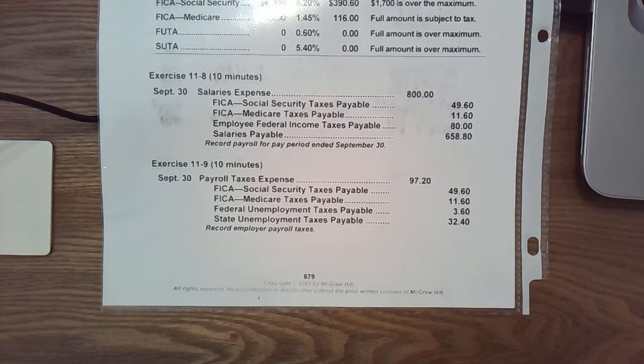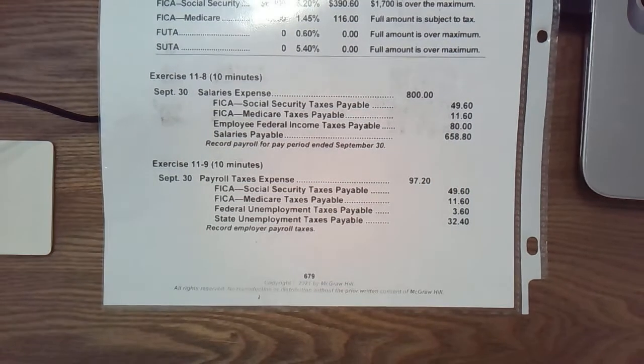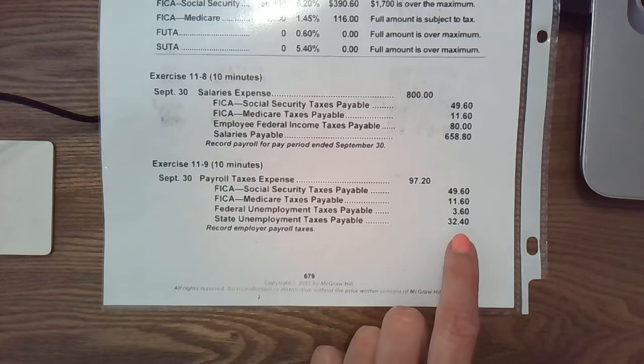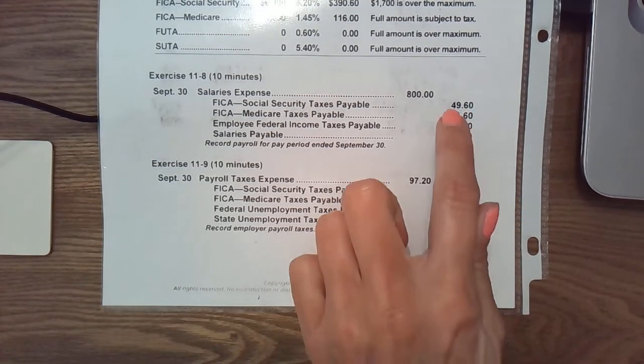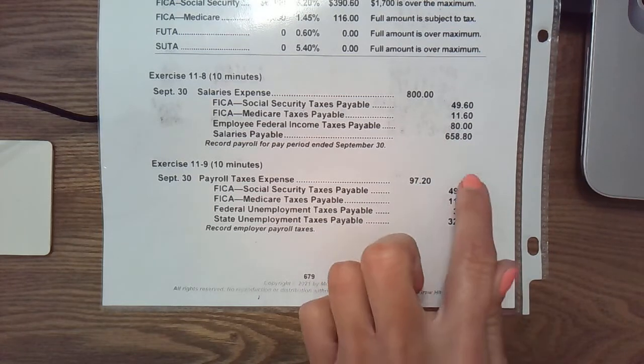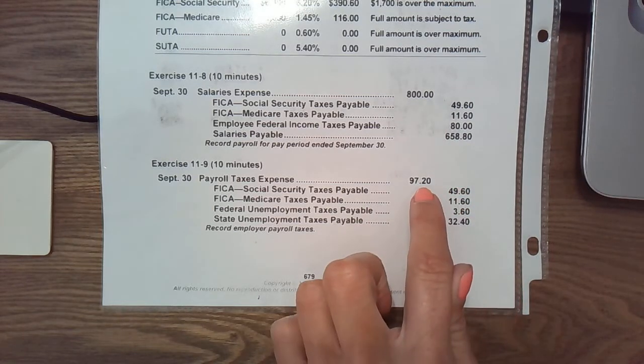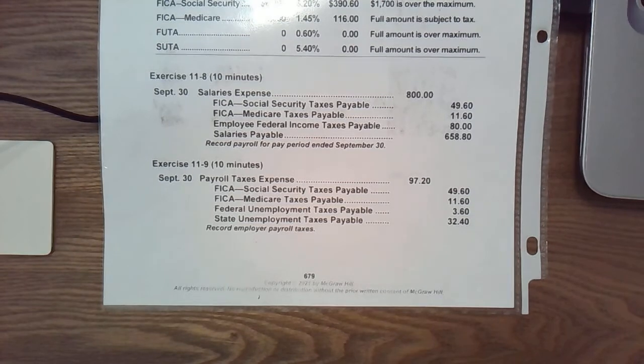So in this case for the federal, it was 0.6% or 0.006. So you take 800 times 0.006. And then the state unemployment was 5.4% in this problem. So you take 800 times 0.054 and you get $32.40. Again, the social and the med, dollar for dollar, cent for cent. You add up these four, and that's going to be your payroll tax expense.